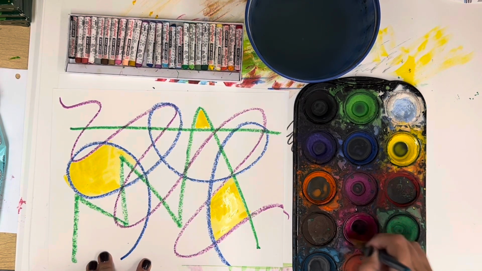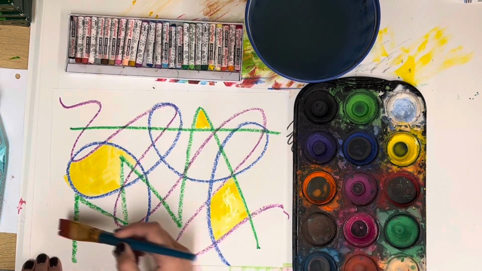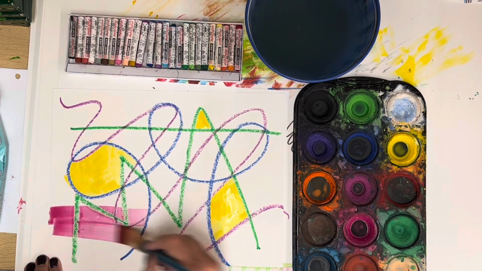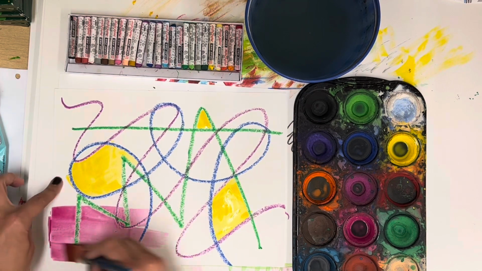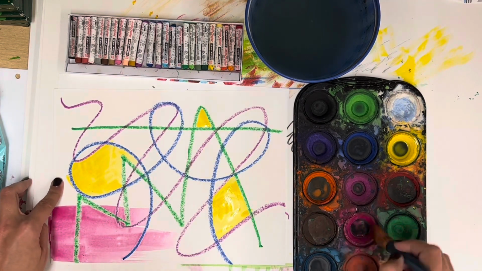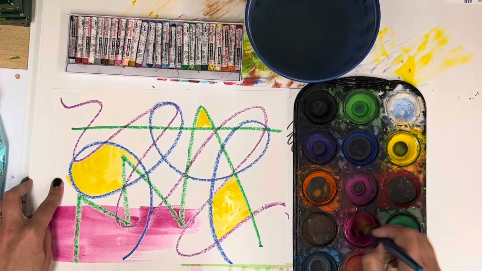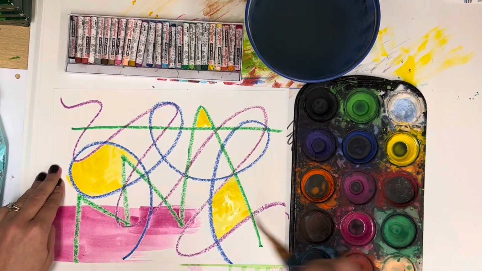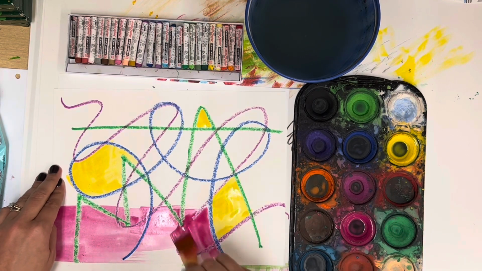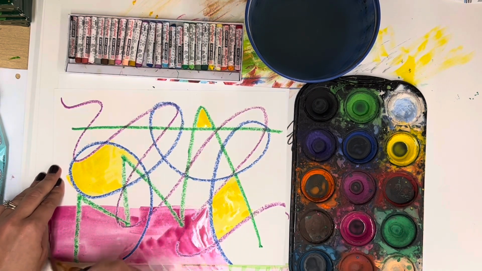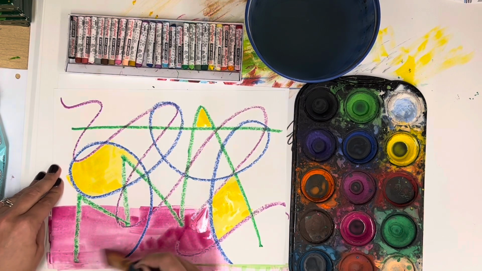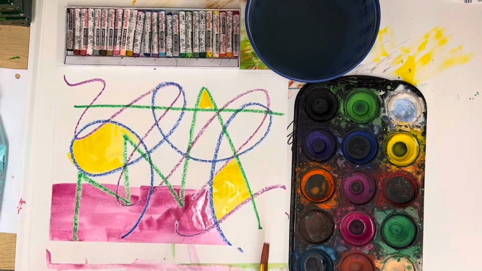Roll my brush in there, and maybe I want to paint over a section, so that's okay too. Remember, you can paint right over your oil pastel lines. Get more paint when your brush gets scratchy, and get more water as well. So I could paint over my oil pastel lines too. Okay. All right, you can paint all the way off the edge because your messy mat will catch the mess.